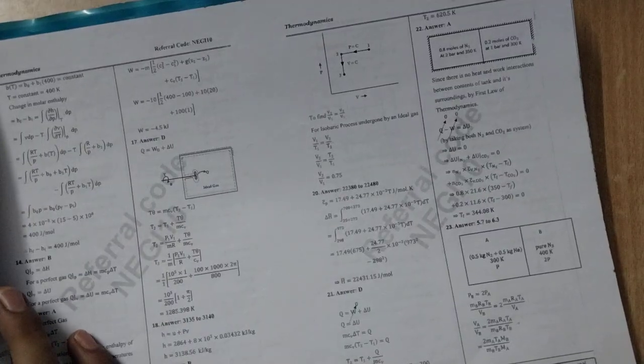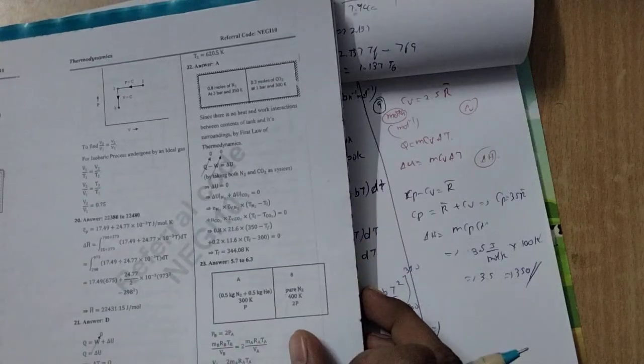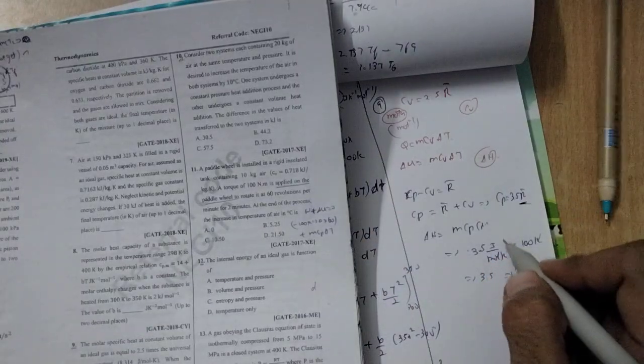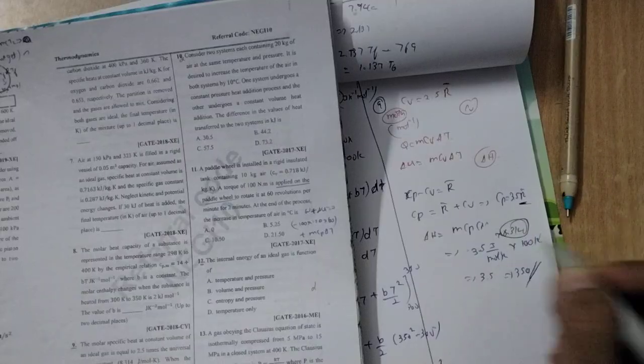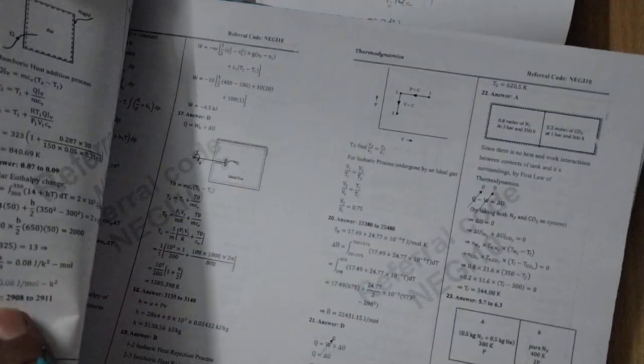Where we are just mistake. Where is this R bar? Into 8.314. So multiply and we will get the answer. Okay, so this is the answer. I did not multiply this R bar.